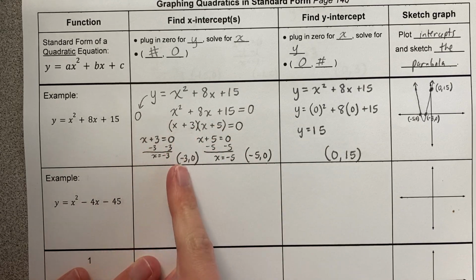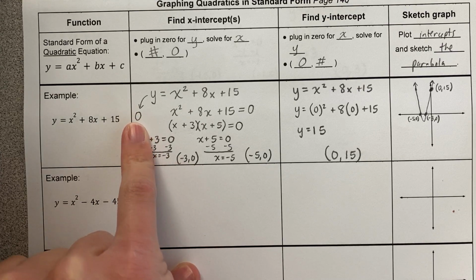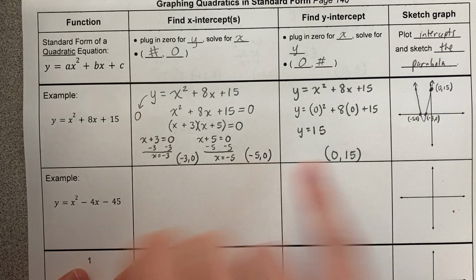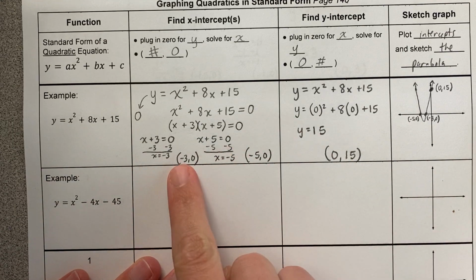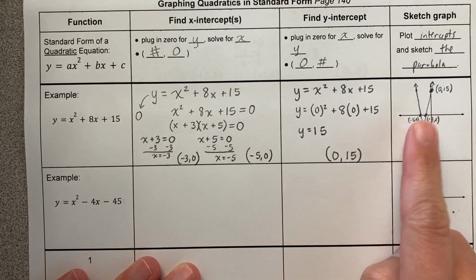And I get x equals -3. So that's this point, -3, and y is 0. Right? That's what we plugged in. Or I get x is -5 and y is 0. Okay, so those are my 2 x-intercepts. Okay, now we're going to graph at the end.